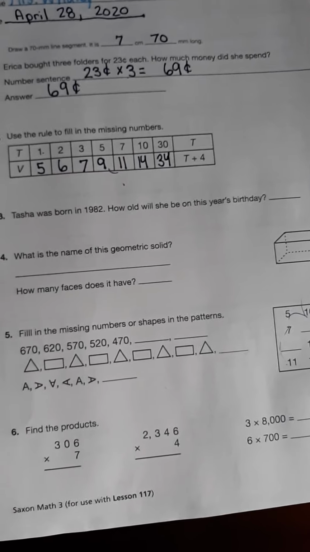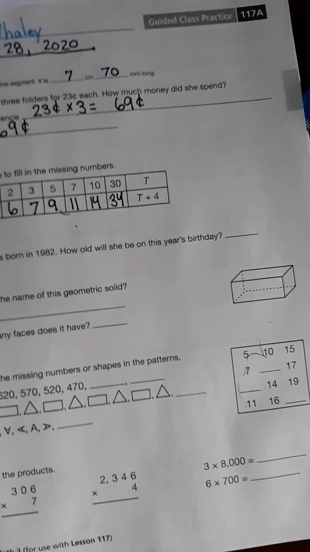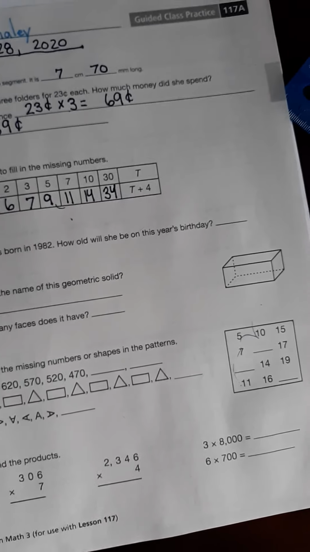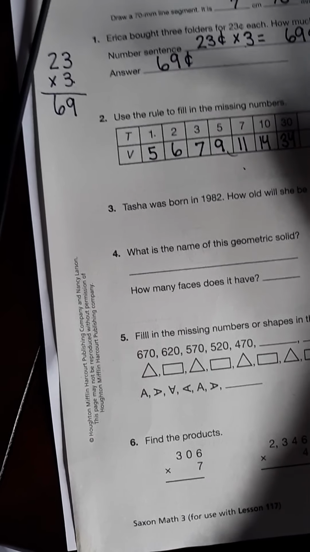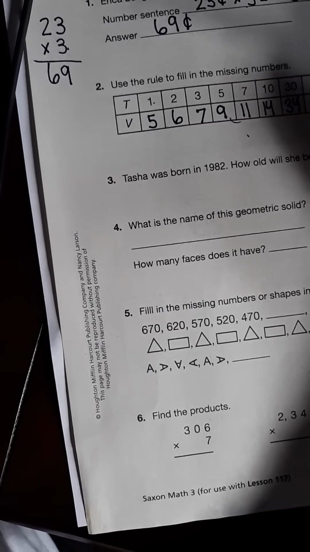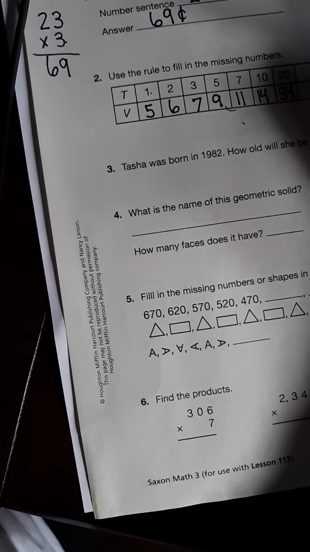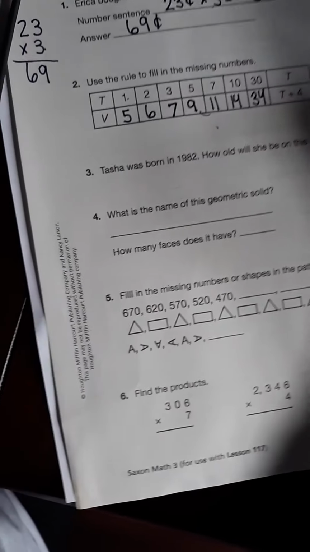All right, it says Tasha was born in 1982. How old will she be on this year's birthday? So this year is 2020. We don't know the month of her birthday, so we can't do it to the exact, but we can say that. So we take 2020 and we're going to minus 1982 to find out how old she's going to be.